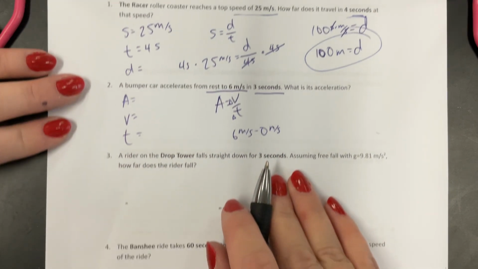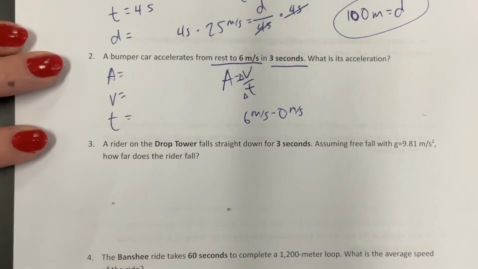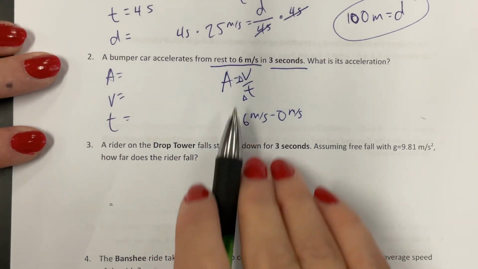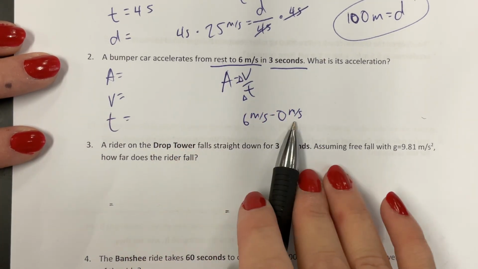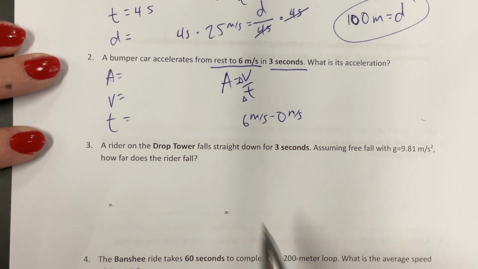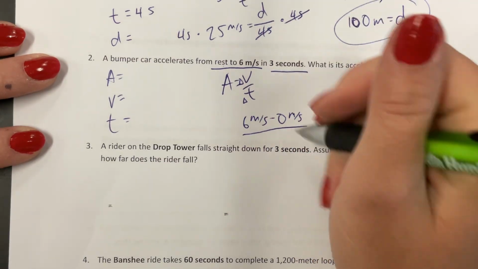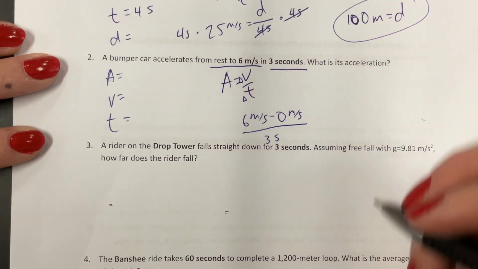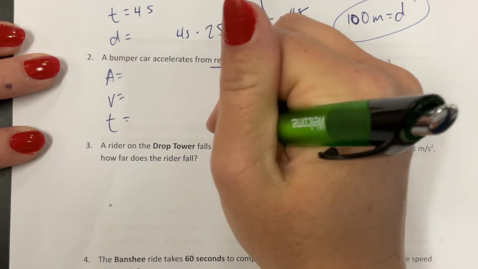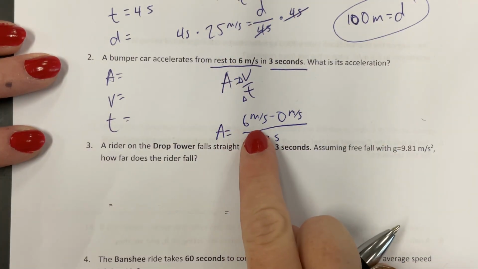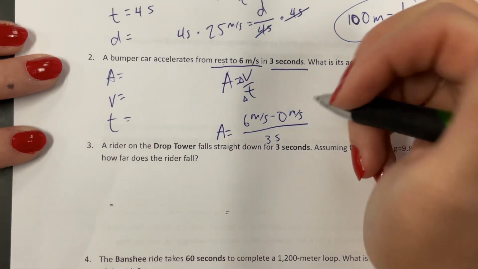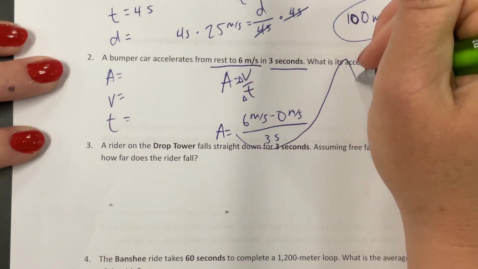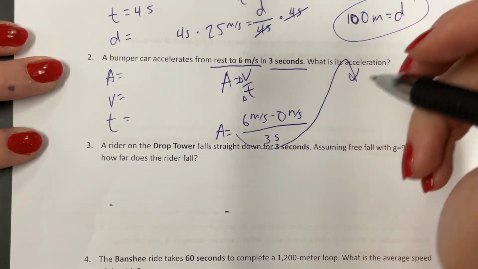So if you plugged in a velocity, you probably plugged in 6. The acceleration, it accelerated from 0 to 6. So 6 minus 0 is going to be 6 in 3 seconds total, so that would be the 3 seconds on the bottom. So this one worked out even if you forgot to subtract it.